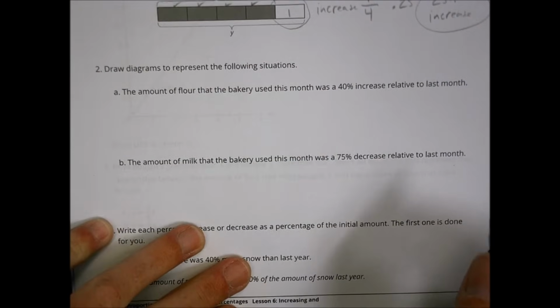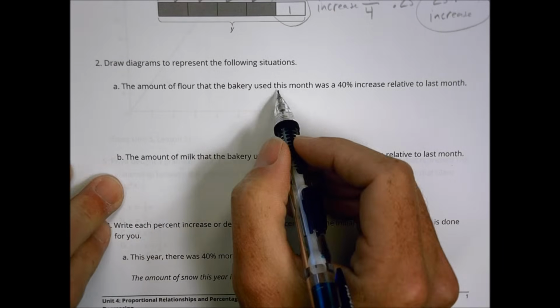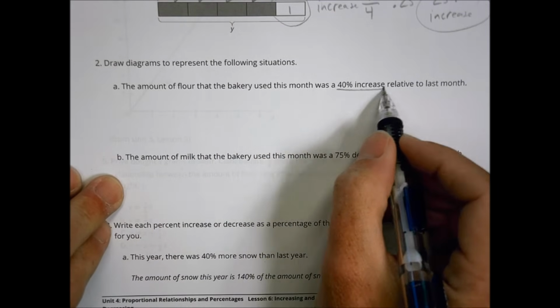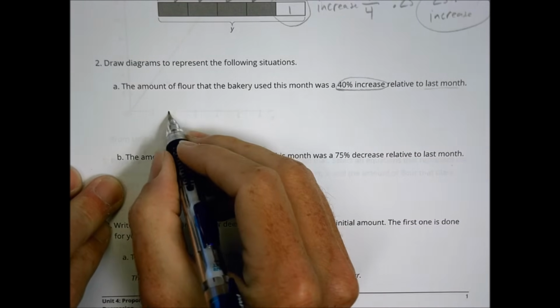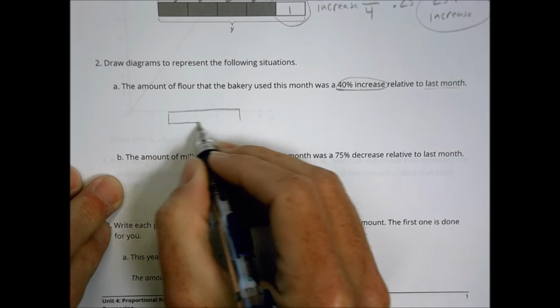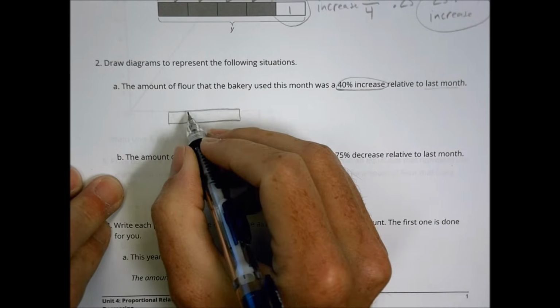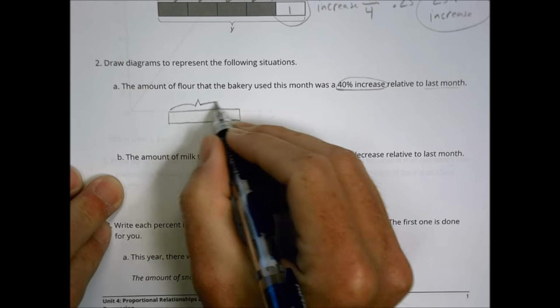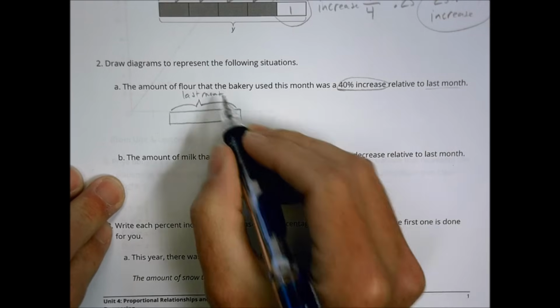Number 2, draw diagrams to represent the following situation. The amount of flour that the bakery used this month was a 40% increase relative to last month. All right, so here's a diagram that shows how much flour was used last month, right? This is my last month. Now, last month was that much.